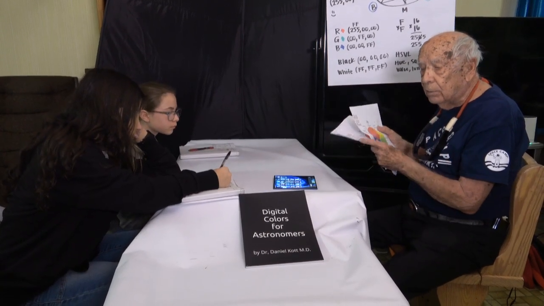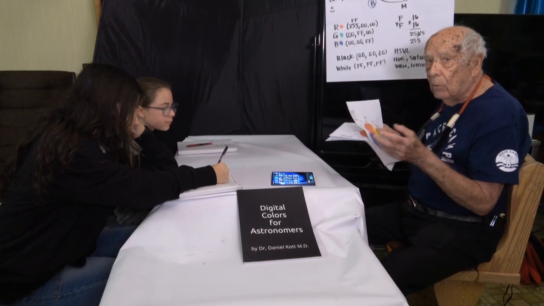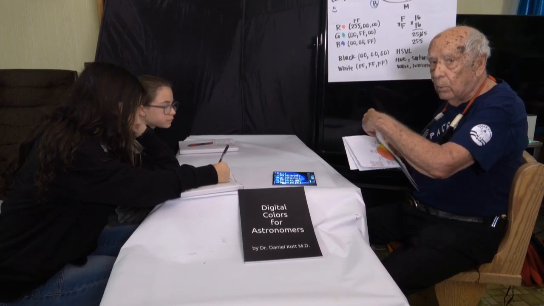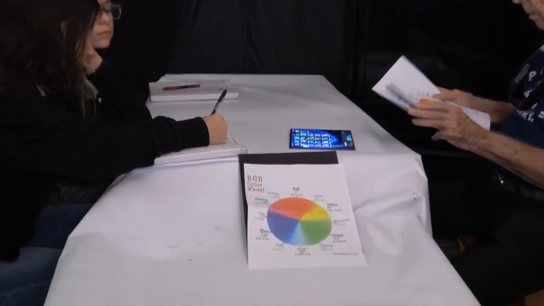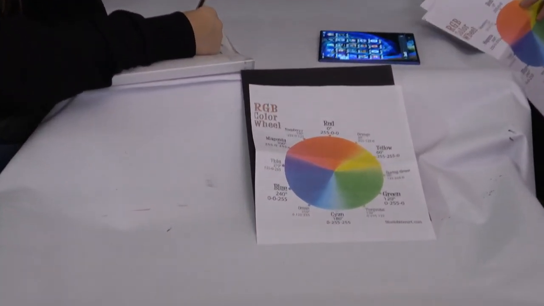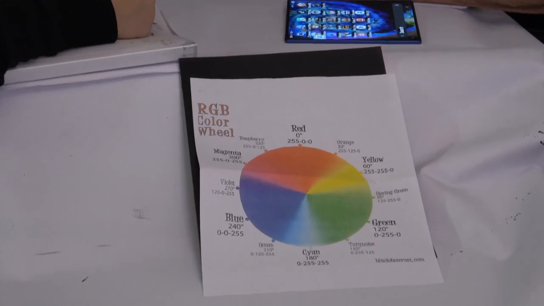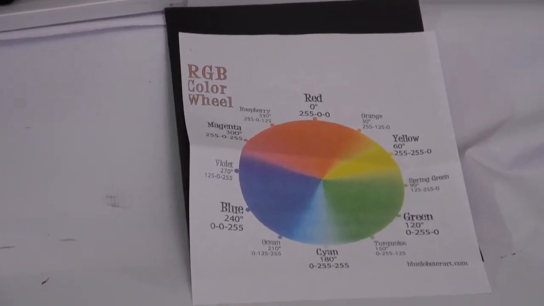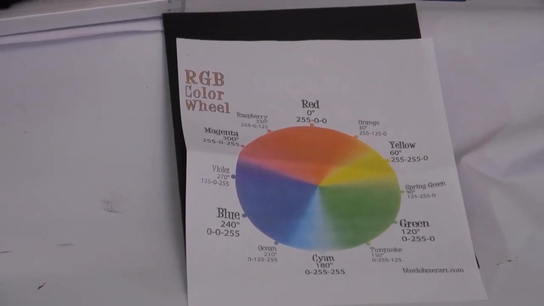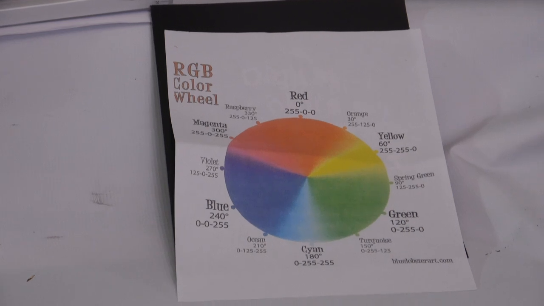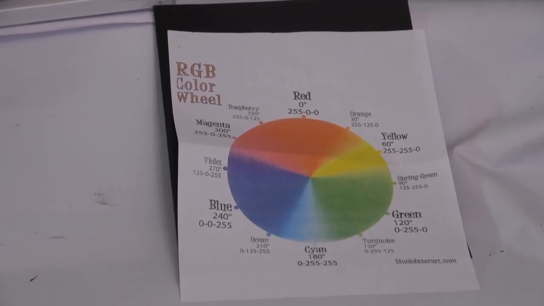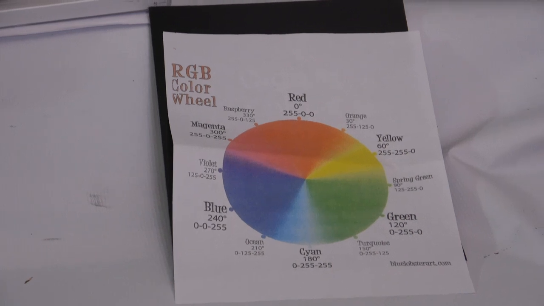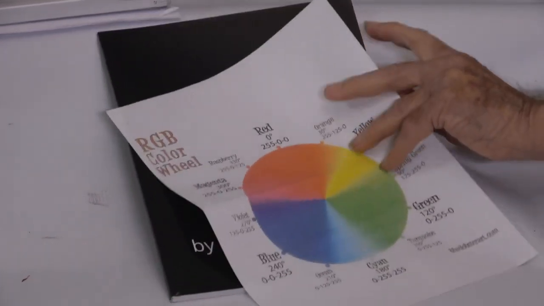The first color space or gamut came out the year I was born, 1931. So here's this color wheel, and you can put this in your notebook. And again, you can use that as a reference, because you're going to see very quickly here, this gets very complicated in this new world.